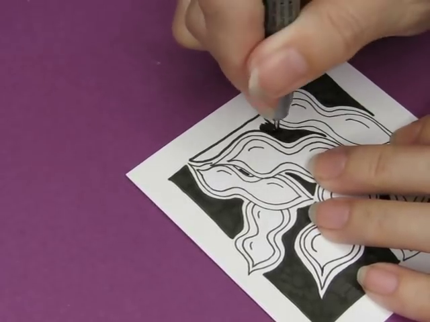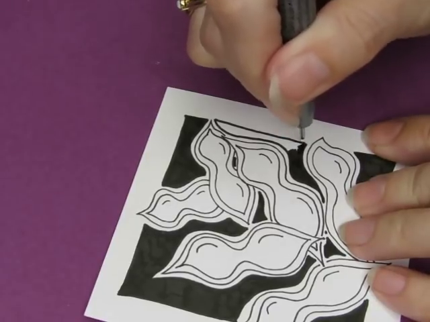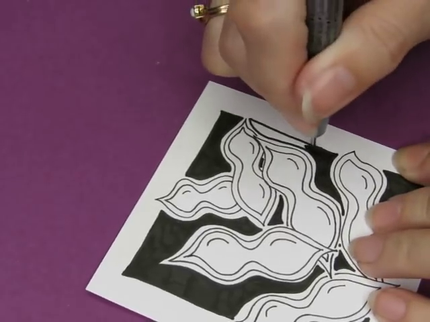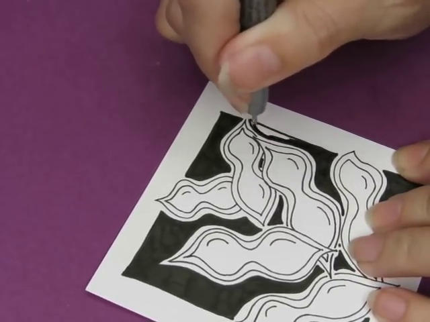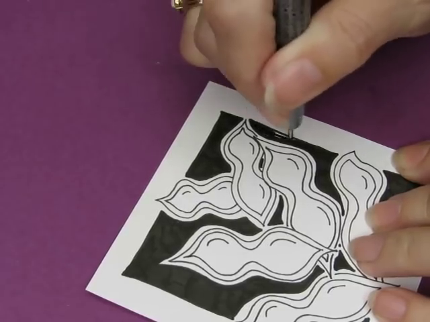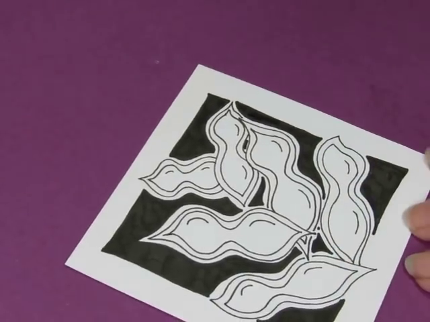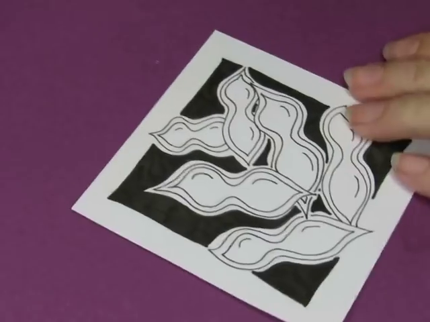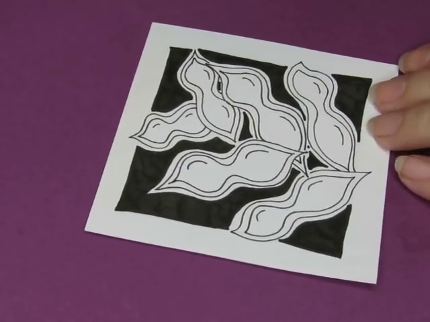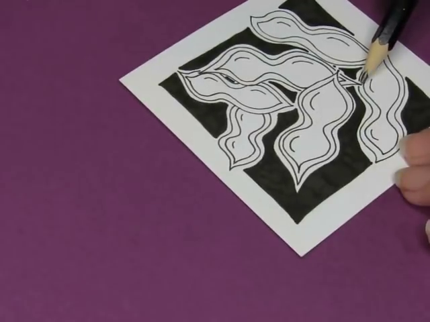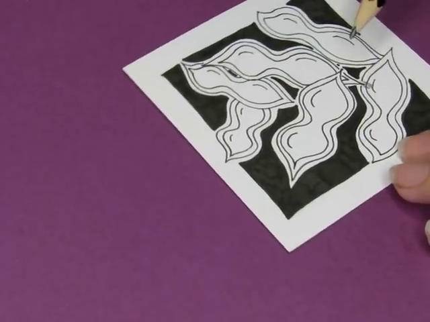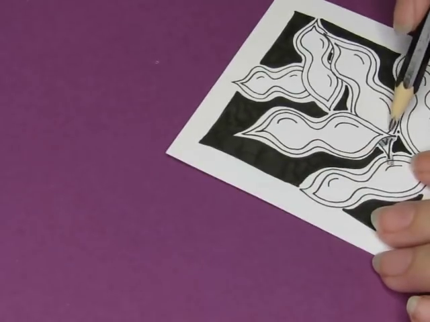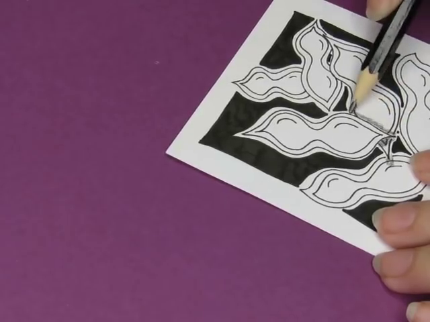Because this pattern is so simple, it kind of needs something added to make it that graphic, bold statement that we all like. It's what we're drawn to in pattern tangling, isn't it? Those bold graphics. So now I'm gonna shade. And of course the first place I'm going to shade is these spots where one of these soybeans overlaps another.